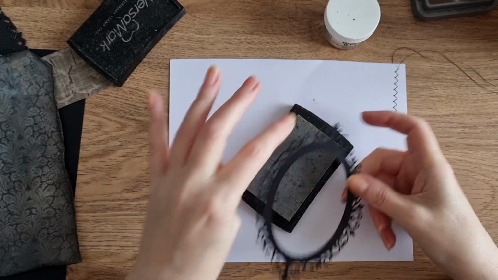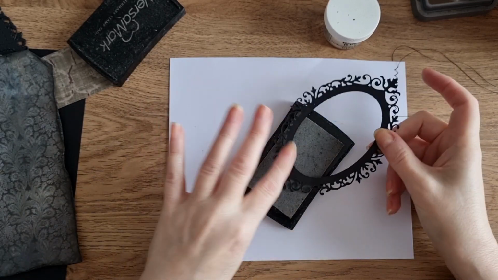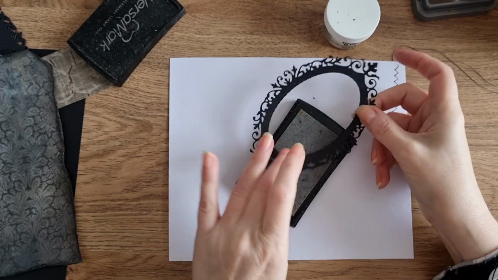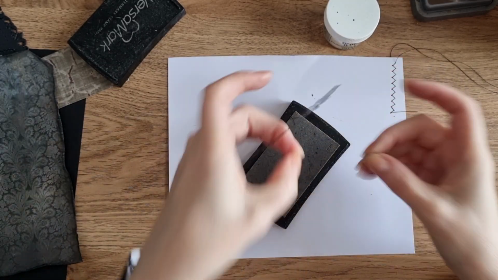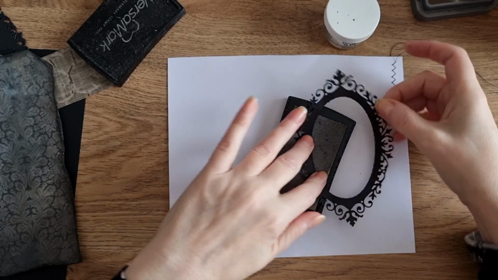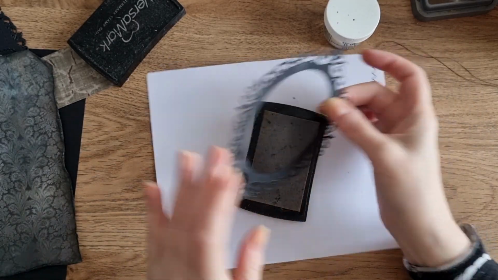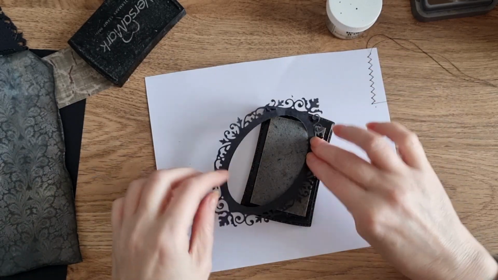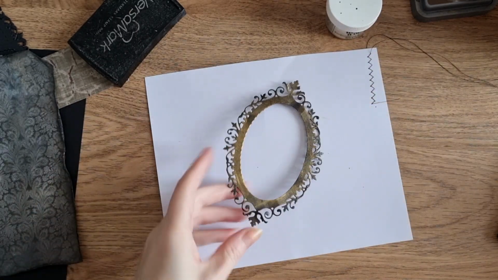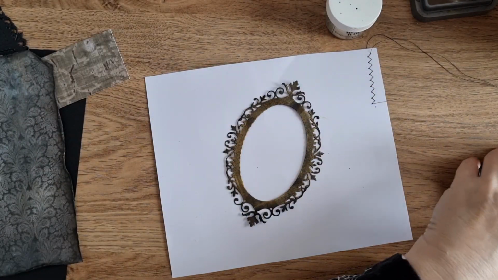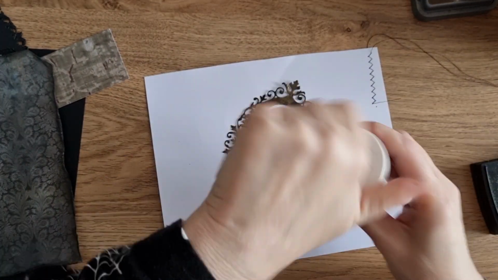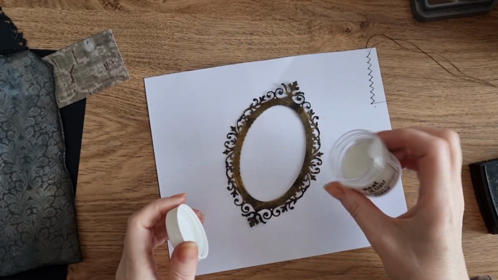There is the Tim Holtz dabber and I do have it, but I still prefer using my Versamark pad, although this is quite an old pad and a bit grotty. It doesn't matter if I miss any bits because I'll just go back in and do it again. So I'm going to cover that, make sure it's clear.